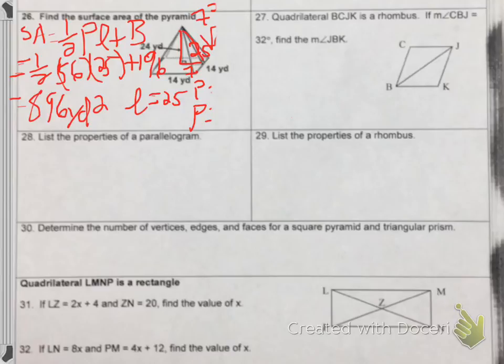So we got CBJ is 32, so I'm going to mark it off on the picture. It's 32, and they want to know JBK. Well, diagonals split the angles in half on a rhombus. So the other side, this is an easy one, is 32. So the answer is 32 degrees.